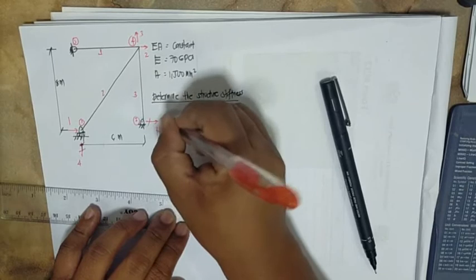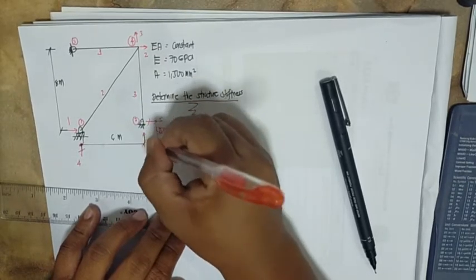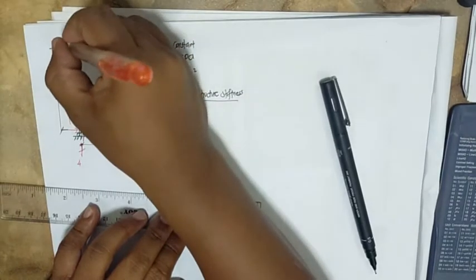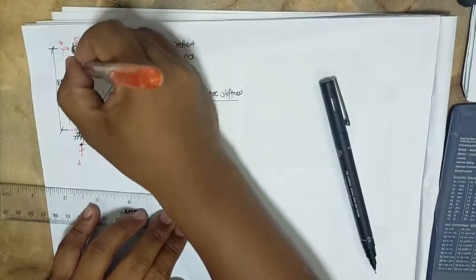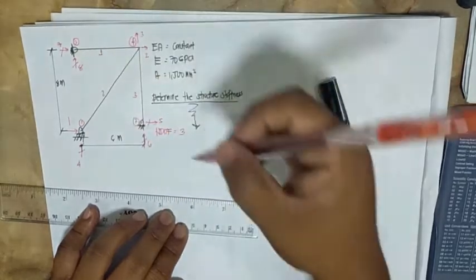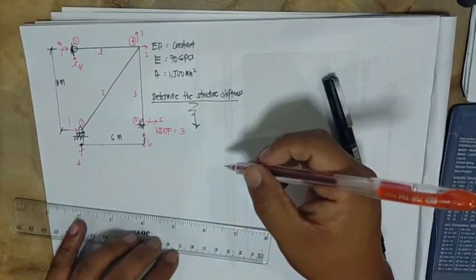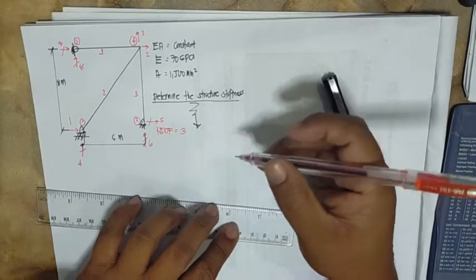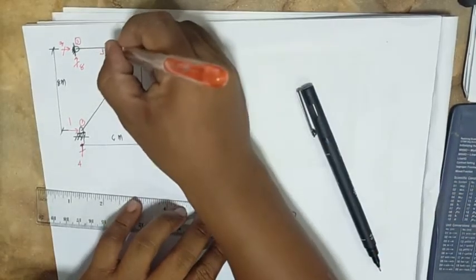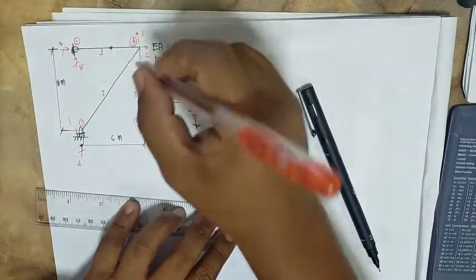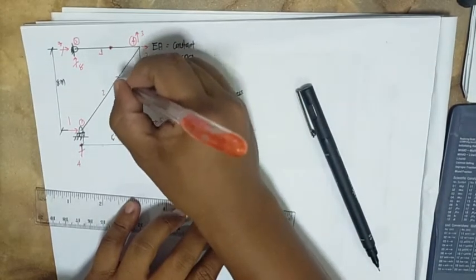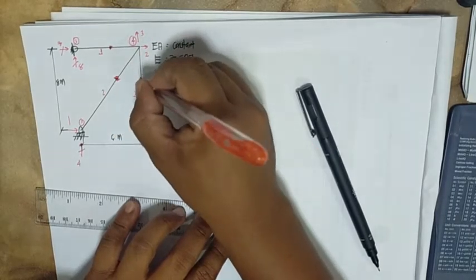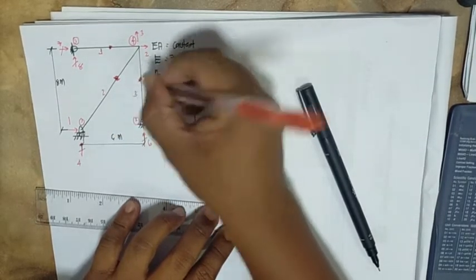Then 5, then you have 6, then you have 7, then you have 8. Okay, and of course you can assign the direction of the member. Let's say this will go like this after putting the load, then this one, this arrow designates the direction of the member.